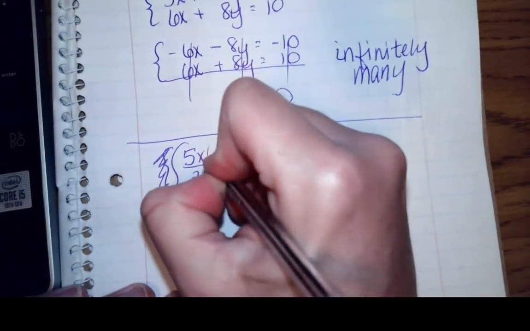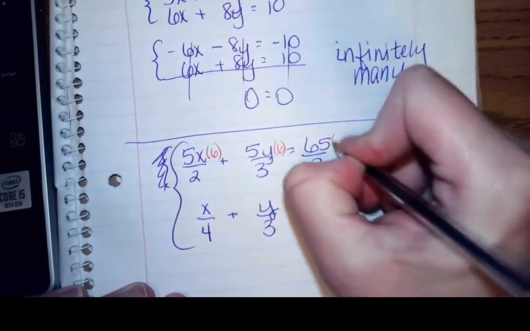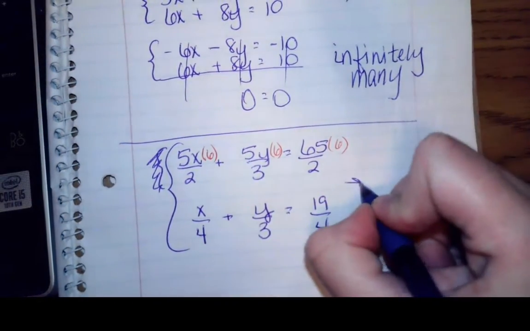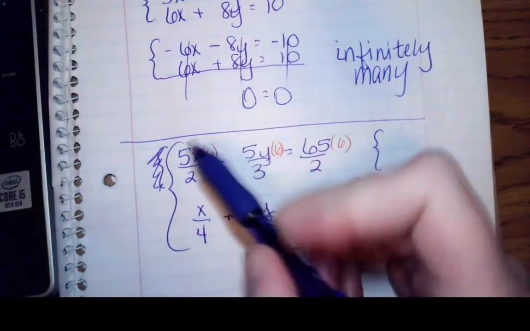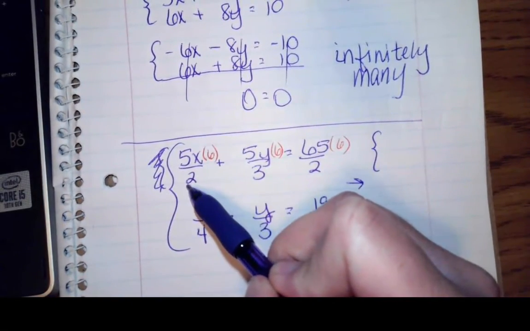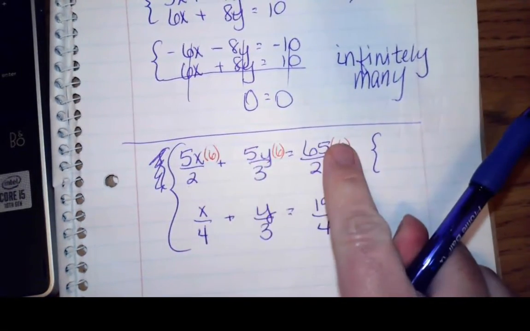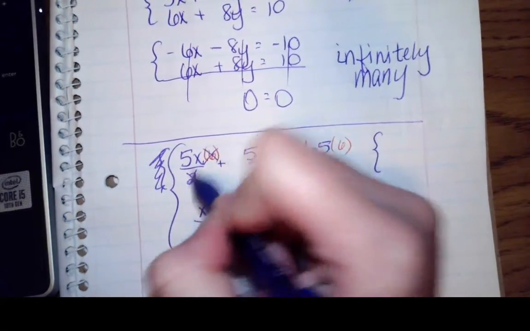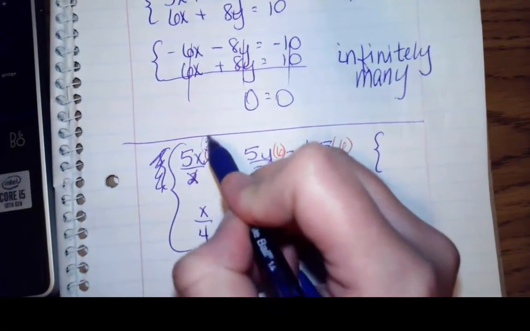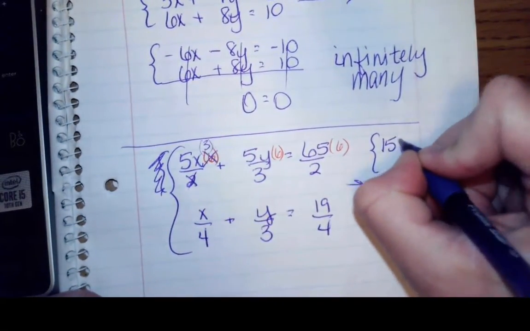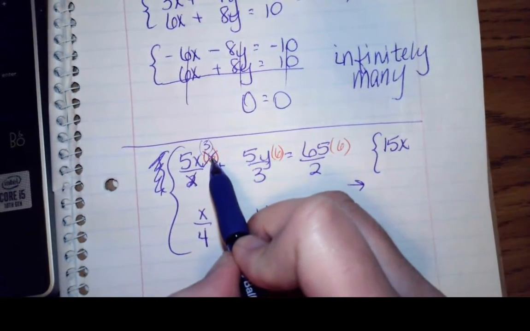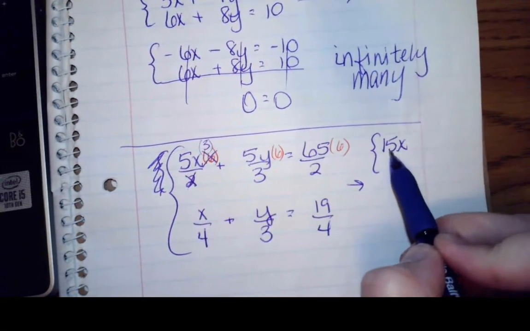So if we multiply everything by 6 on the top row, what is that going to get me? I'm going to write this simplified answer over here. I'm multiplying this by 6, this by 6, this by 6. I can multiply everything by anything I want to. Well, 6 and 2 reduces to 3. So this is 5x times 3 is 15x. Or you could look at this as 5 times x times 6 is 30, divided by 2 is 15.